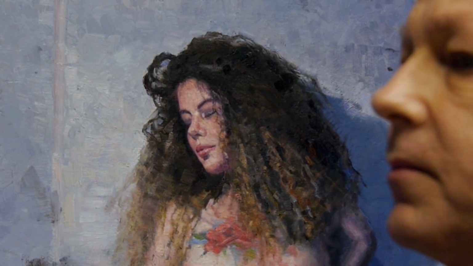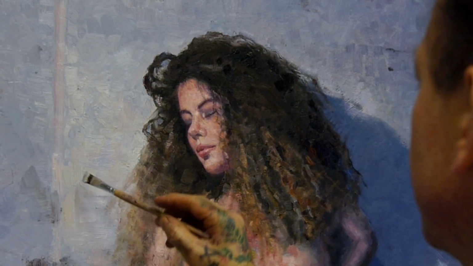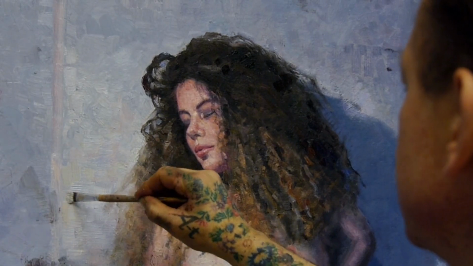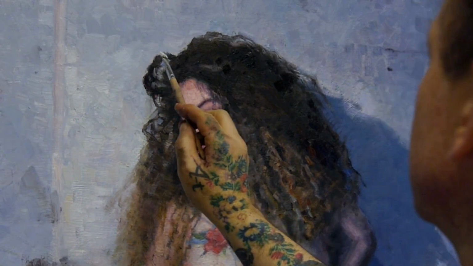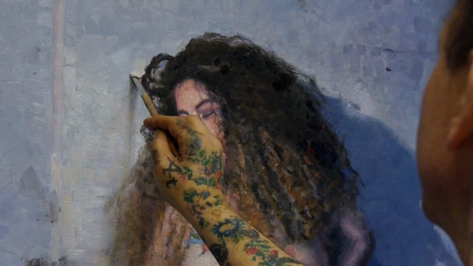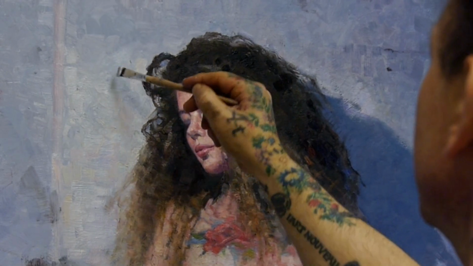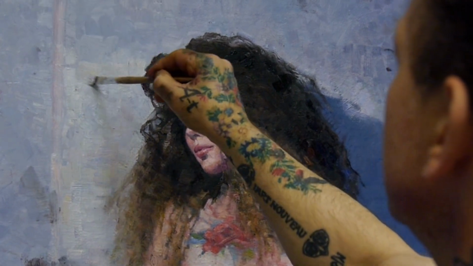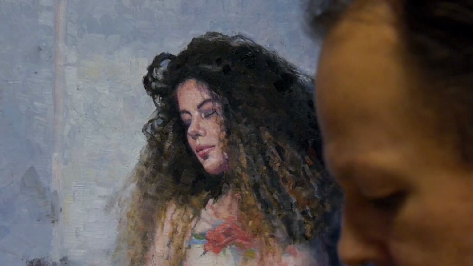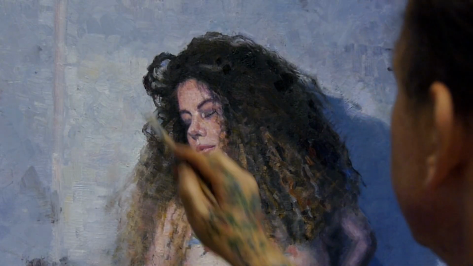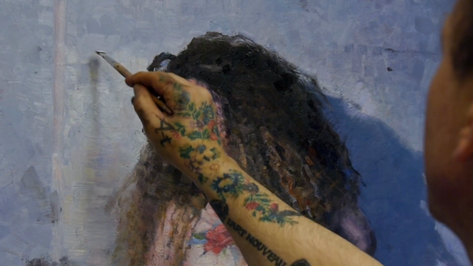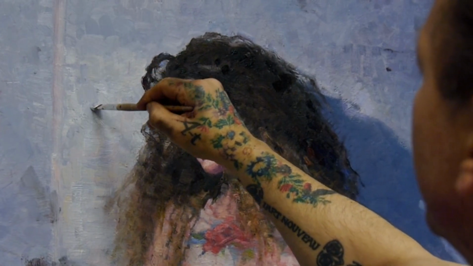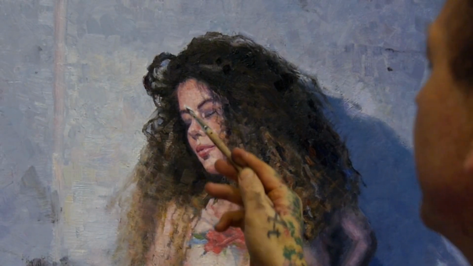So yeah, I might just paint this to a certain point, put out the video, and then if I don't sell it in this exhibition, I might just take it back and just keep working on it and bring it up to a higher level.